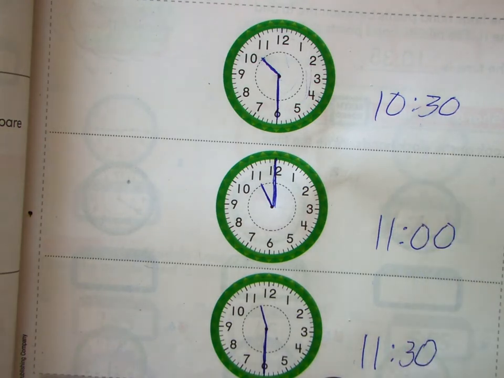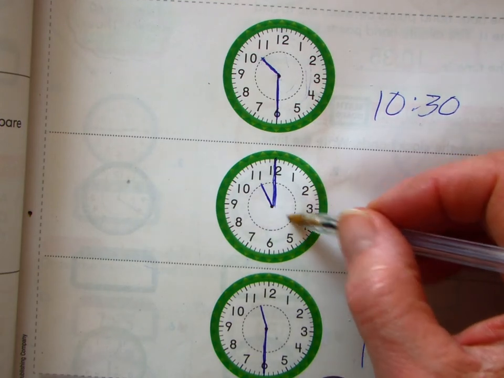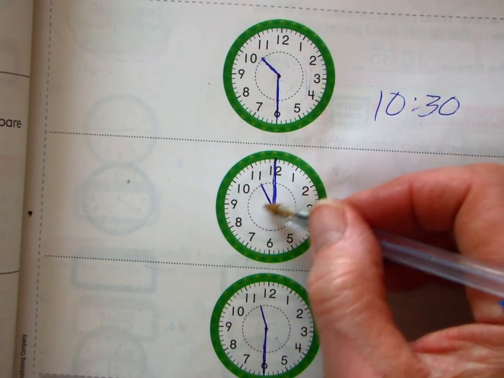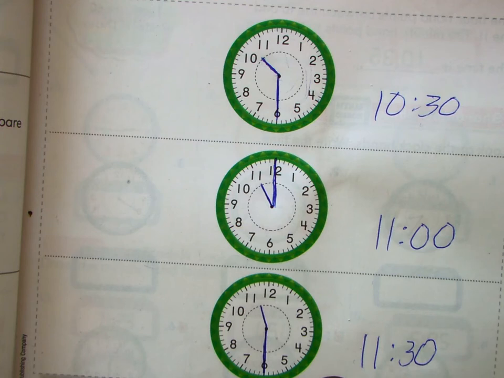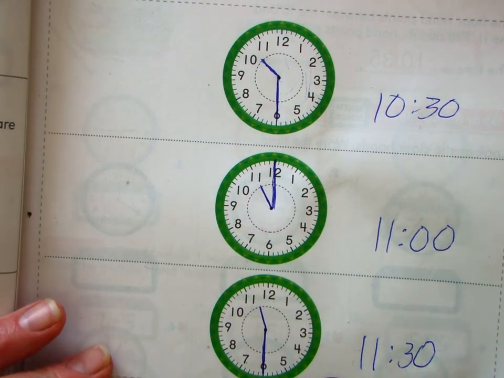In our little pages, we've done more than that. We've done the big hand at any number. And how do we do the big hand? We count by 5s. You got to know how to count by 5s, though, right? Jocelyn, you have to know how to count by 5s, Jocelyn.